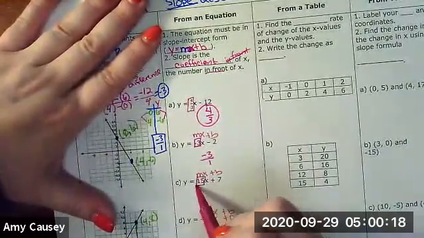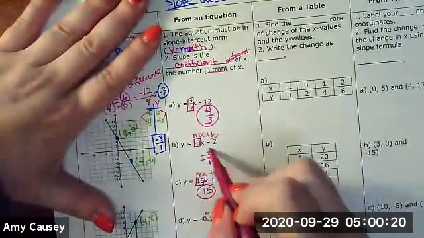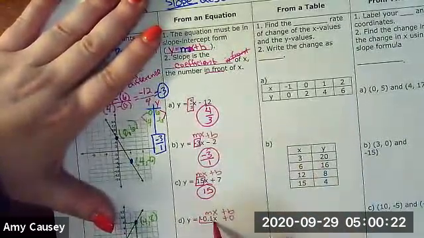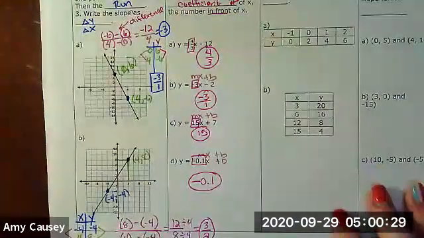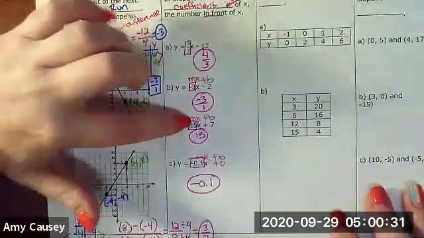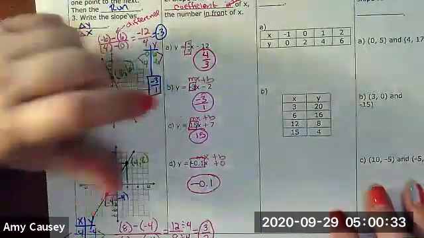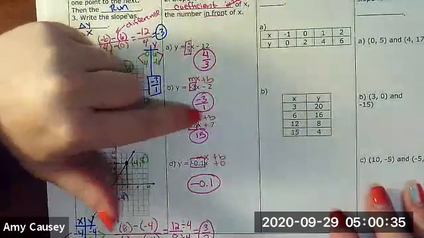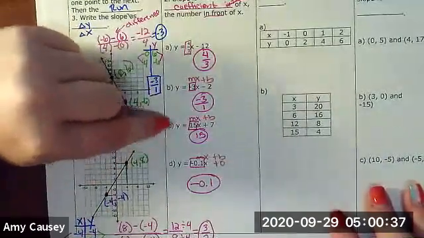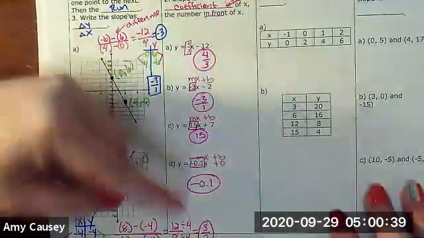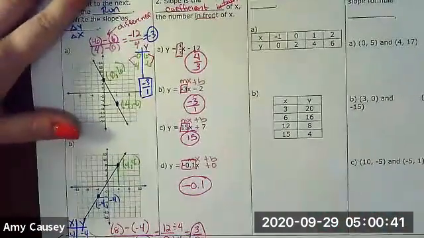So here my slope would be 15. Here my slope would be -0.1 or -1/10. It's very important that you understand that it's only the number in front of the x if it's in this form. If I had more numbers over here on the left, then I would have to fix that. We'll go into that at another time, but in this form, pretty simple.